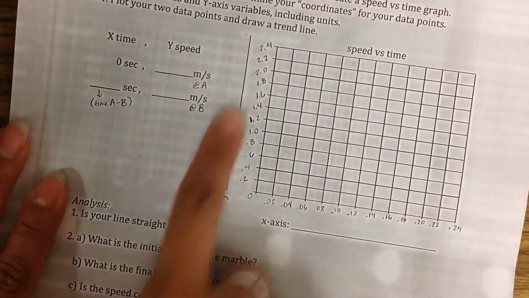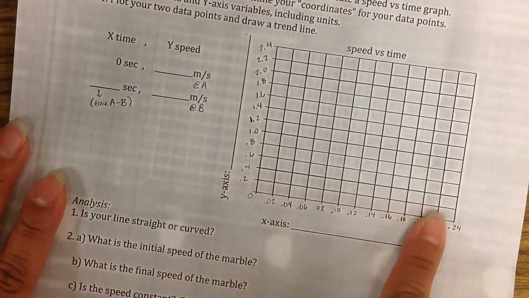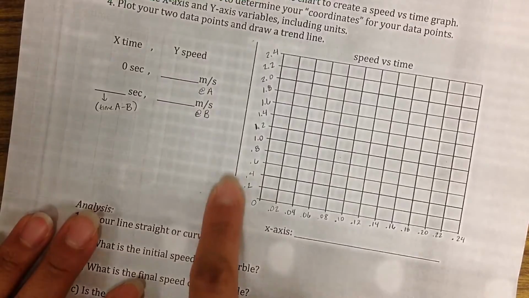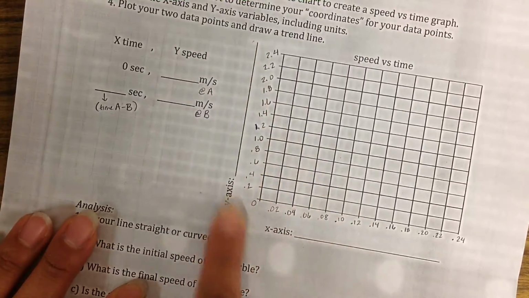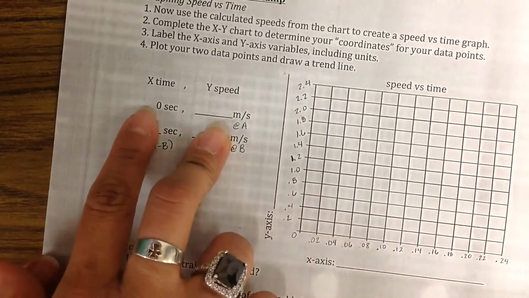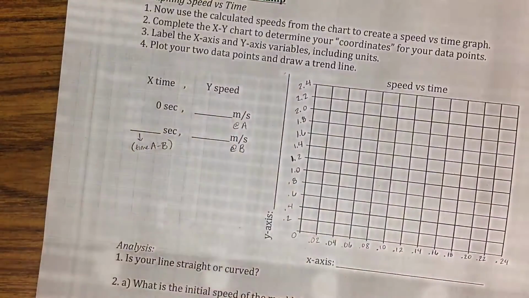Your X and Y axis have already been numbered for you. It is your responsibility to write in your labels. So make sure that you are writing in here that this is your velocity in meters per second. This is your time in seconds. You are going to pull information off of that previous data table in order to come up with your coordinates so that you can plot these values.